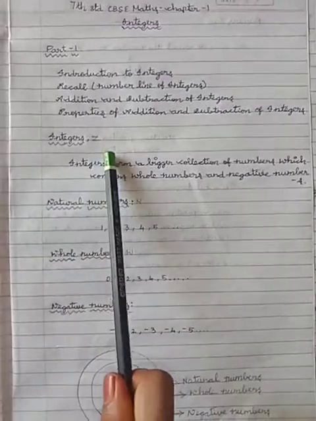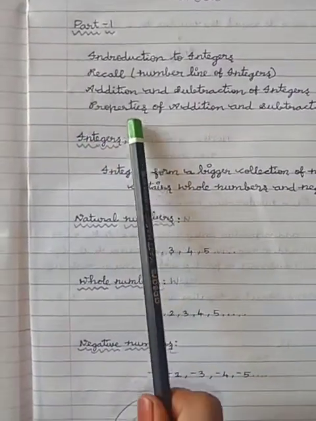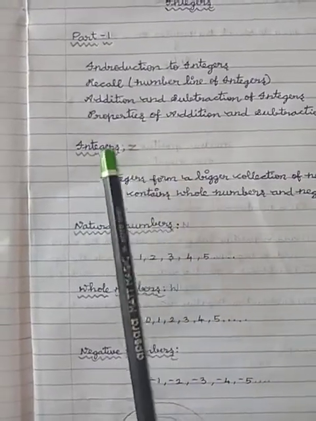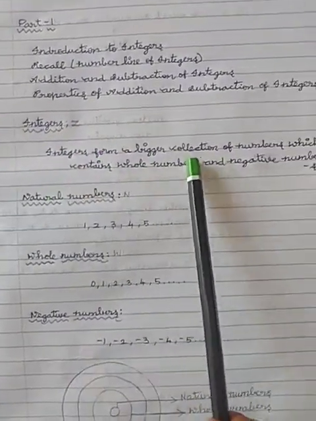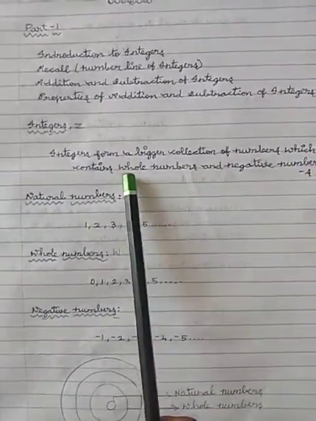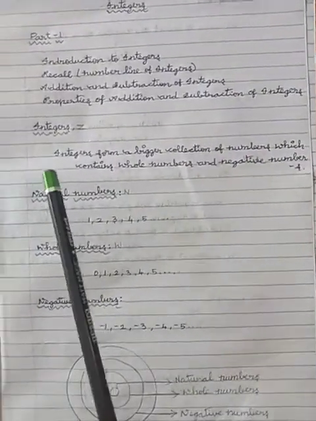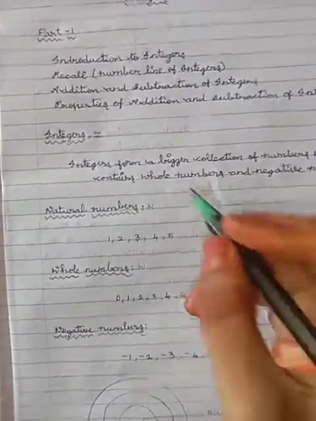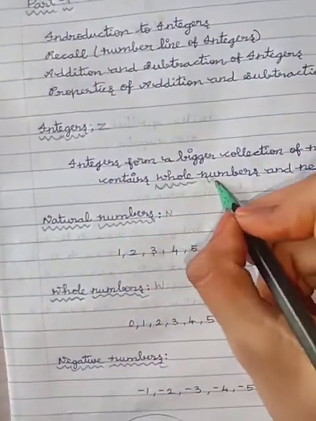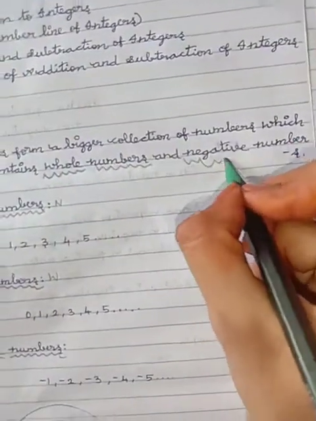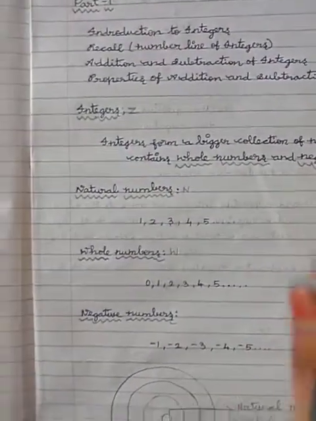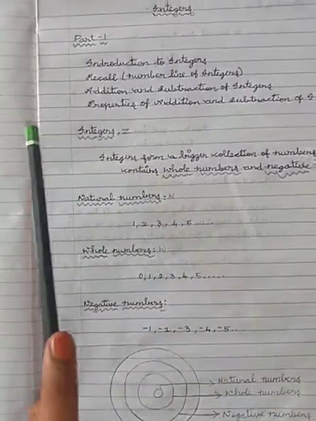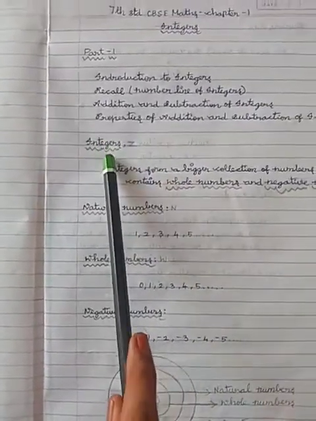First of all, let's know about integers. We will represent integers by a capital letter Z. Integers form a bigger collection of numbers which contains whole numbers and negative numbers. So first of all, we need to learn these things. Then only we will have a clear concept, clear mindset about integers.